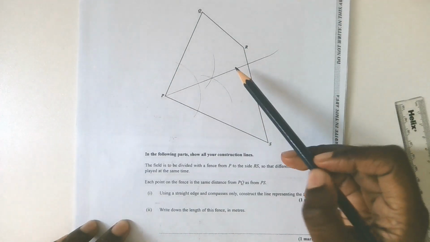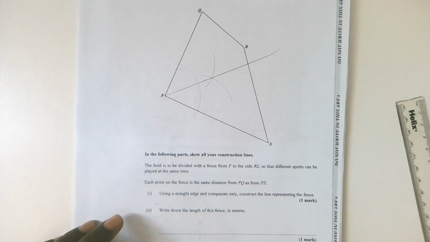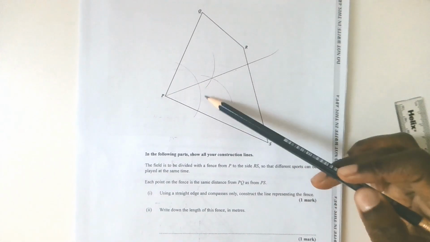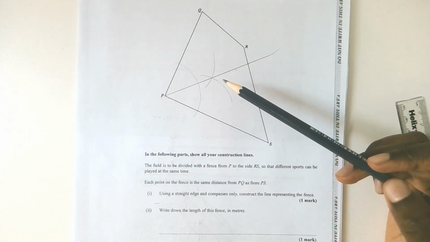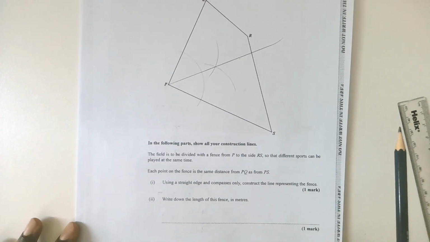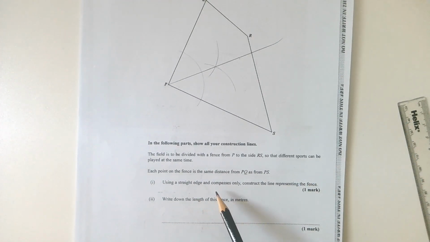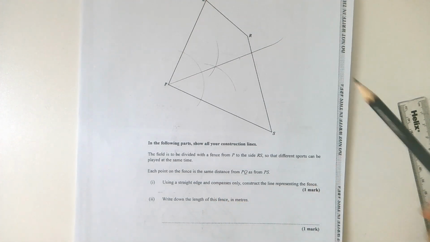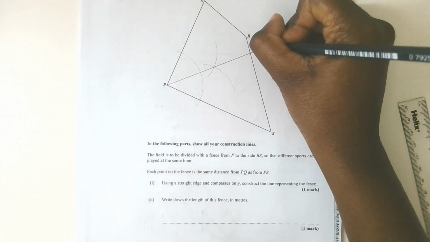So this is our fence. And remember, we need to keep our construction lines because we have a lot of marks for that, so do not erase your construction lines. Good, so we finished constructing our line representing the fence. So this is our fence.